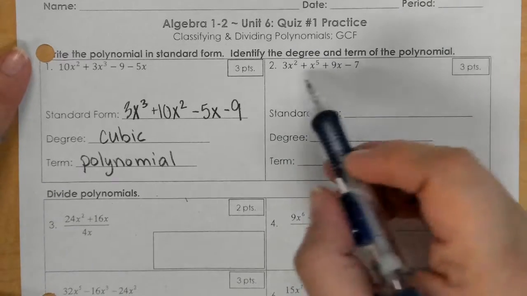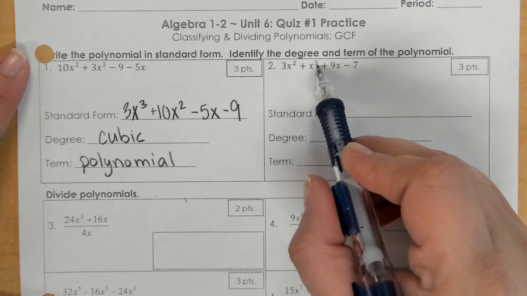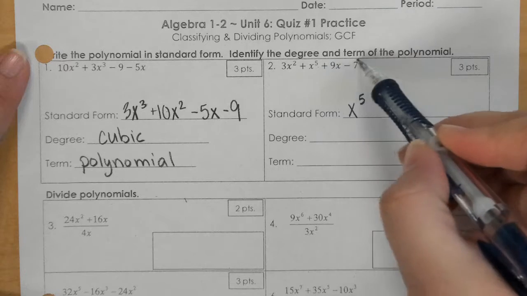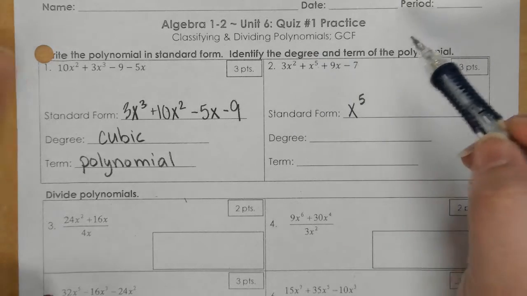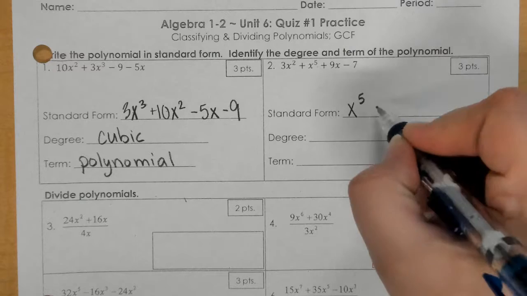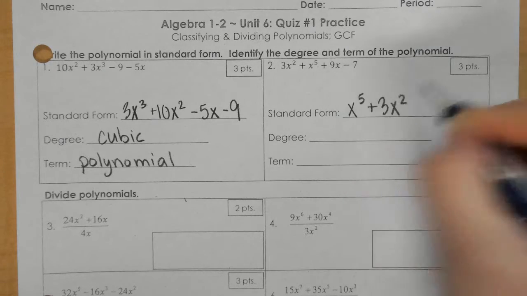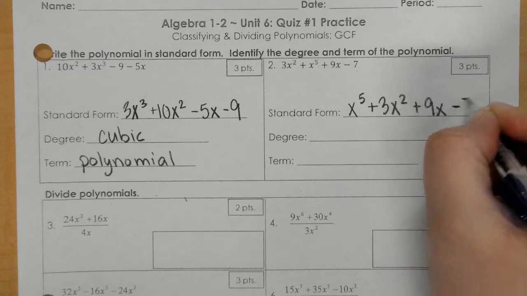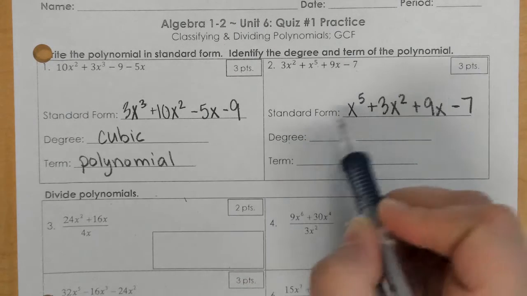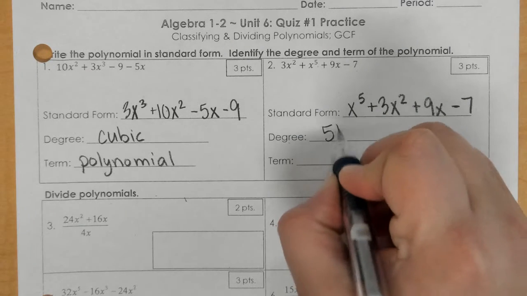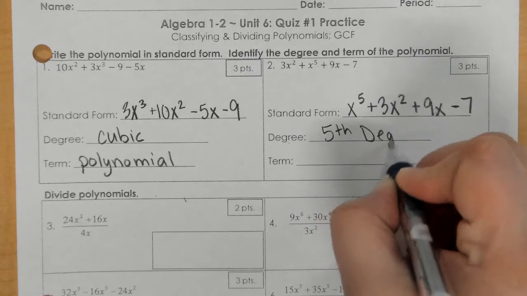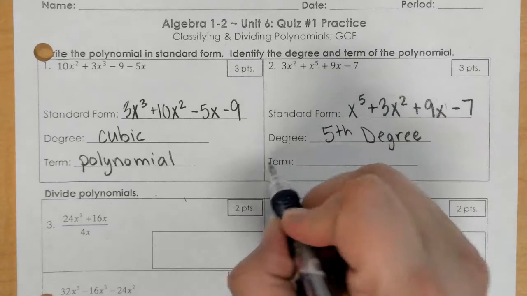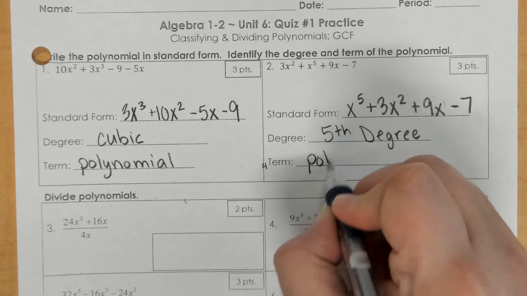In number 2, again, I'm looking for the highest exponent, so that looks like a 5. So x to the 5th. I don't have a 4. I don't have an exponent of 3, but I do have an exponent of 2, so that comes down next. Then I have 9x and a minus 7. My degree is a 5, which is called a 5th degree. And I have 1, 2, 3, 4 terms. So 4 terms is a polynomial.